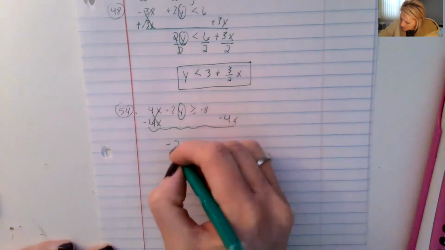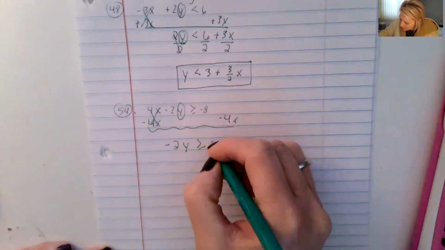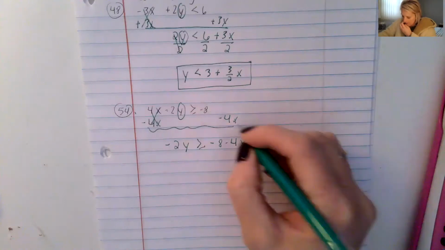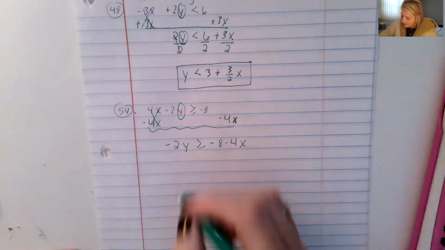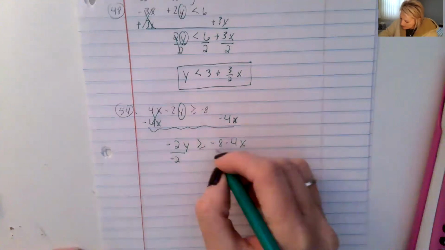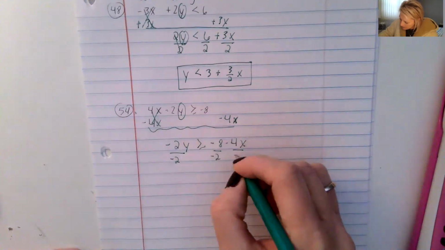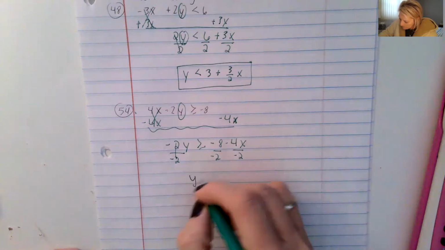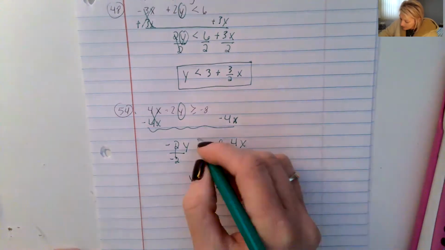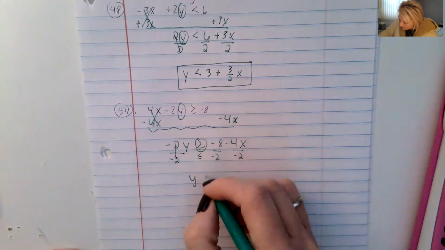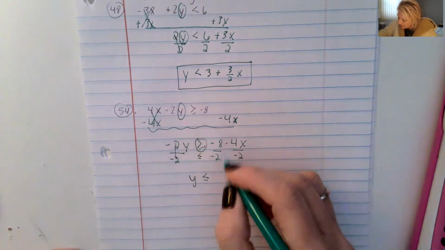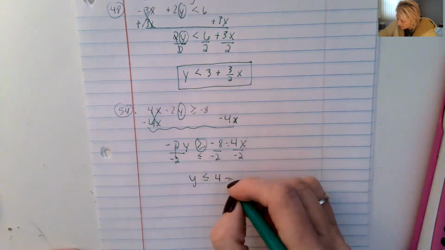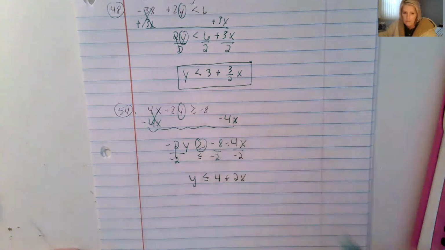So it leaves us with a negative 2y greater than or equal to negative 8 minus 4x. And then we have to divide by a negative 2. Each term needs to divide by a negative 2. And because we're dividing by a negative, we have to flip our symbol. So negative 8 divided by negative 2 is 4. A negative 4 divided by negative 2 is a positive 2x.